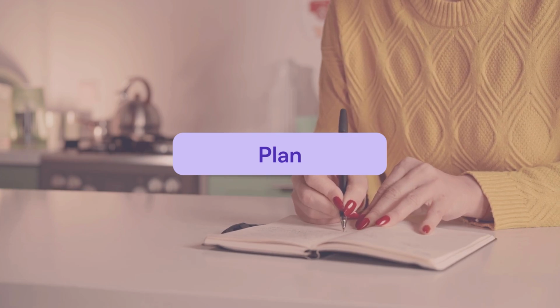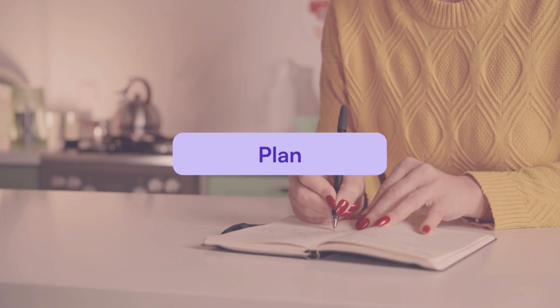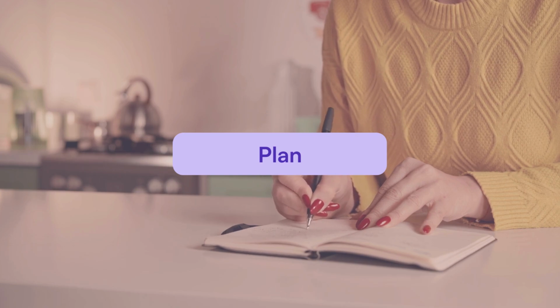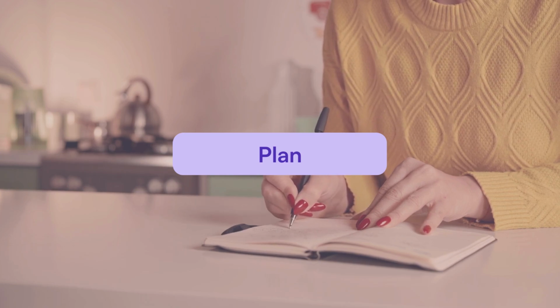Plan. Finally, the practitioner writes the patient's future treatment details in the plan section. These could include upcoming sessions, referrals, changes to the treatment plan, and any short or long-term goals.